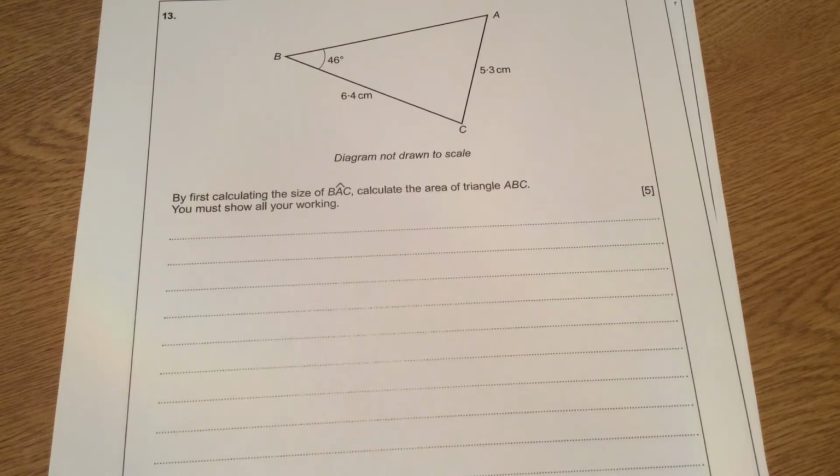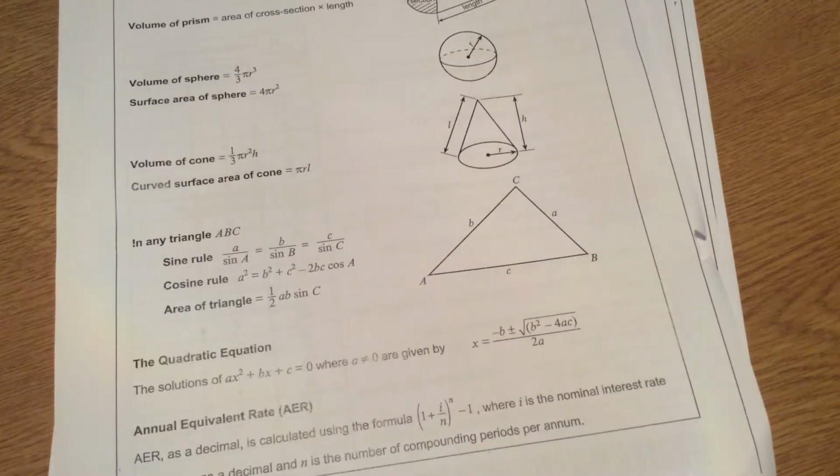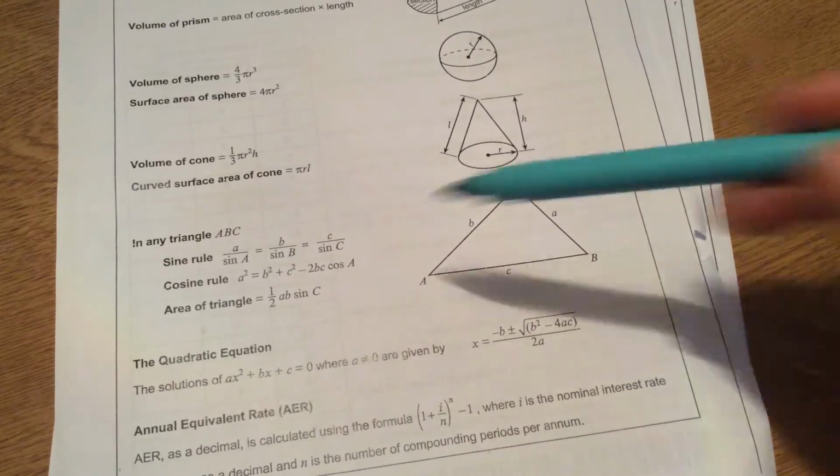So this is the sine and cosine rule. All of this is on higher tier. This is a 5-star question. It's all in the front of your exam paper, okay? So if you look at the front of your exam paper, it's these three by here.